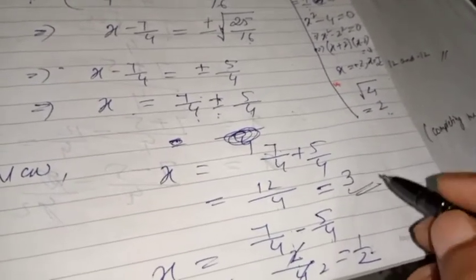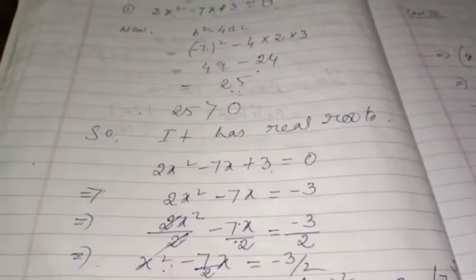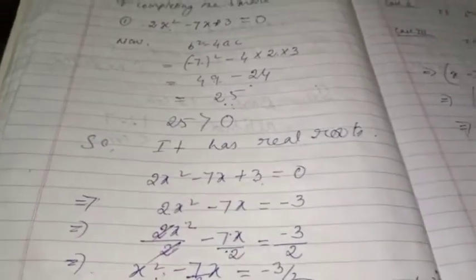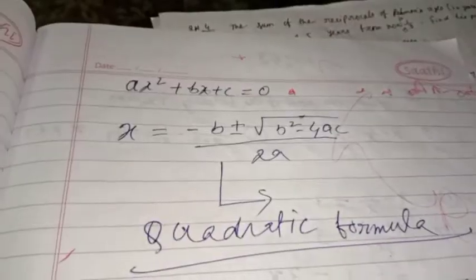At last you have to write a line: therefore the required roots are 3 and half. Clear? So this is completing the square. You only need to make a minus b whole square or a plus b whole square. Okay, next now. Quadratic formula.